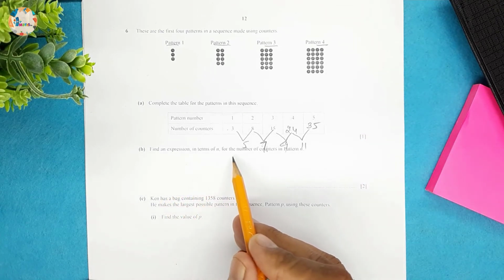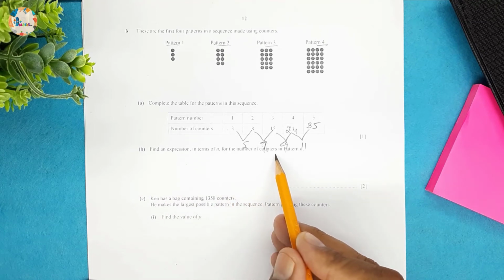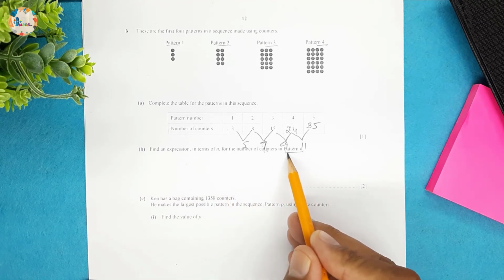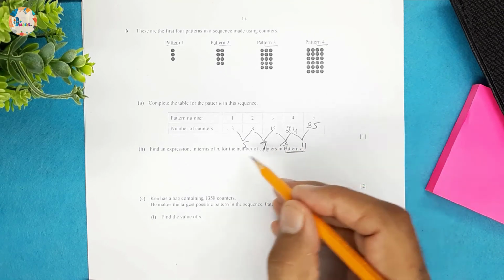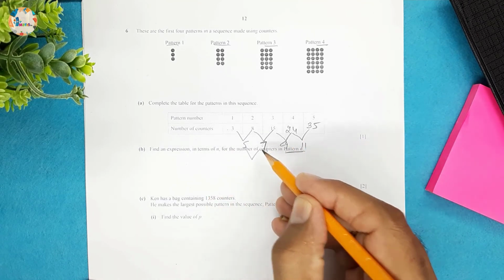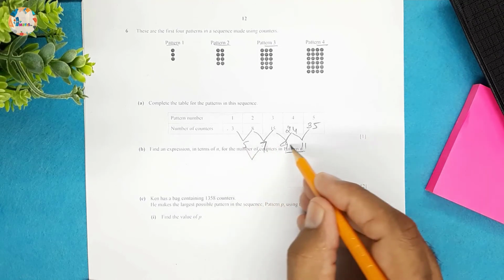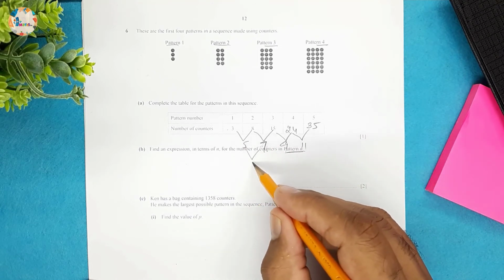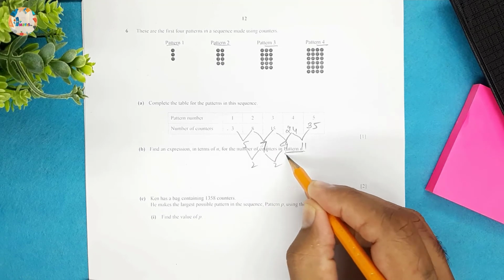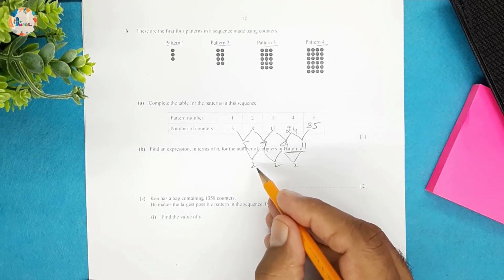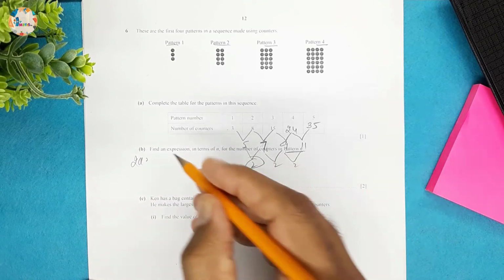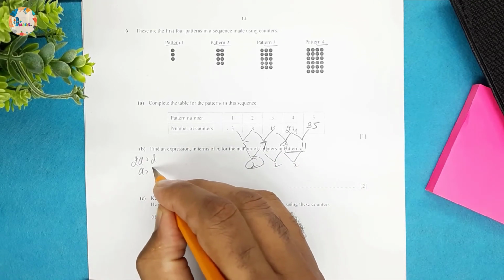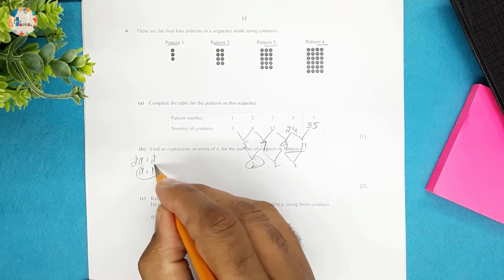Find an expression in terms of n for the number of counters in pattern n. So we have to find basically the nth term. So we will find the second order difference because this is not the same. So this will be plus 2 and plus 2. So second order difference is same. So we can write 2a is equal to this one, which is 2. So a will be equal to 1. So a value will be this one.